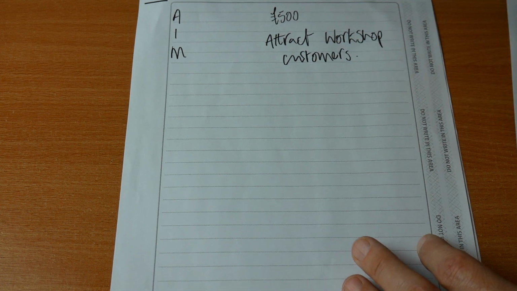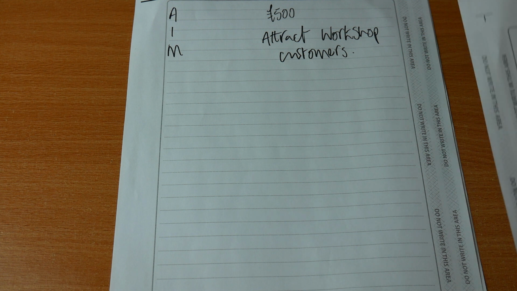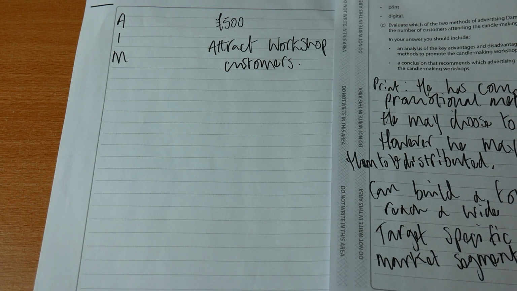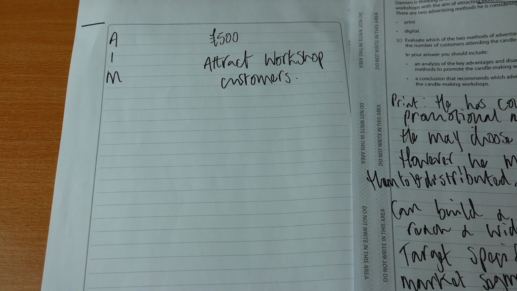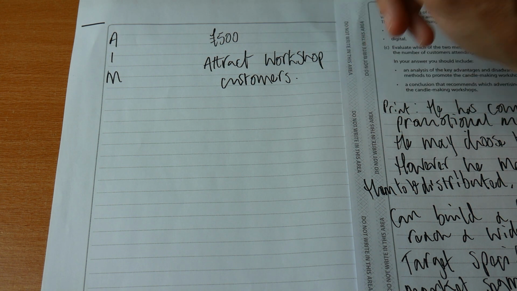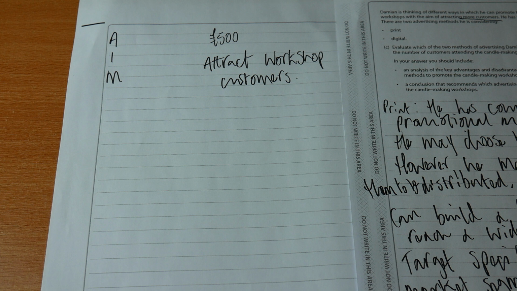And what sort of impression is he really going to give with these two different types of marketing that he's using, print versus digital? So he really needs to think about that. So just remember what I've got here. Answer the question and justify your answer. Say what it might depend upon, that he's only got a limited budget, and what is most important, that he makes sure that he attracts workshop customers.